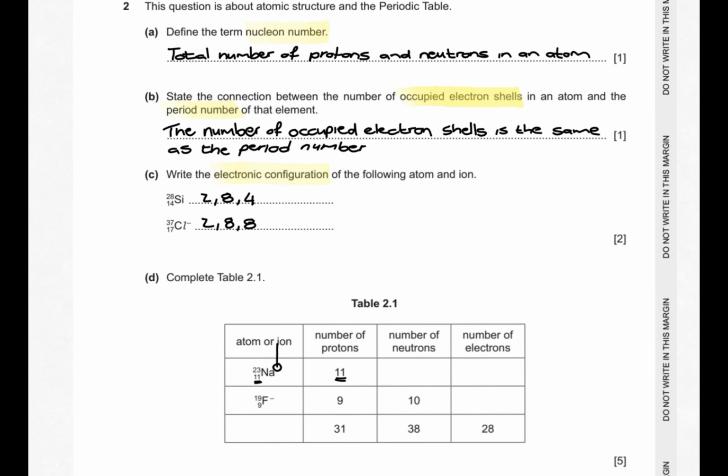Here it says nothing, so we can assume that this atom is neutral. That would mean that it would have the same number of electrons as protons, so 11. Now the number of neutrons can be calculated by taking the mass number, which is 23, minus the number of protons, and this would give us 12, which is the number of neutrons.